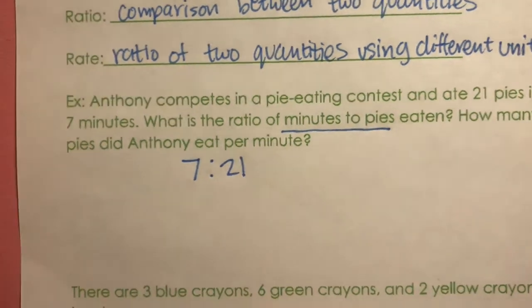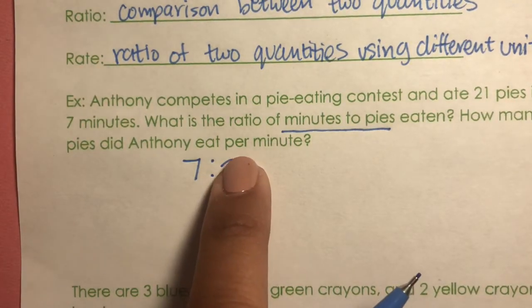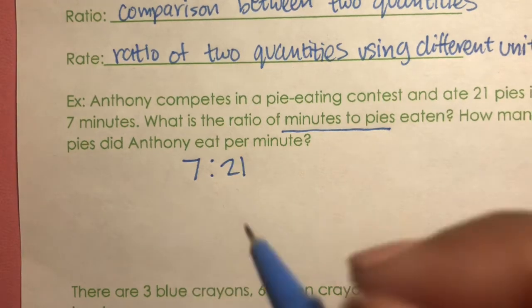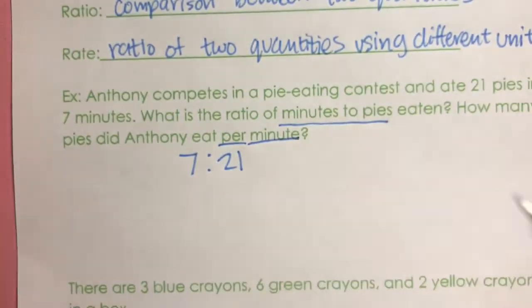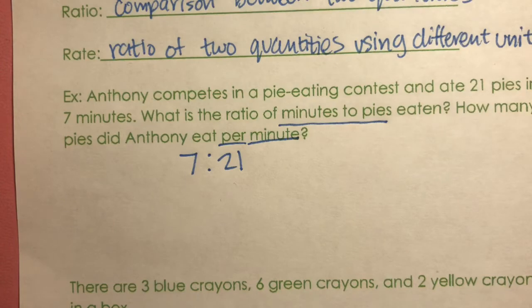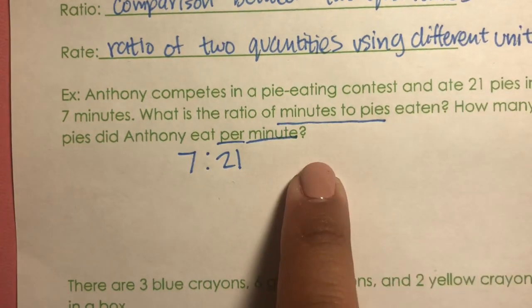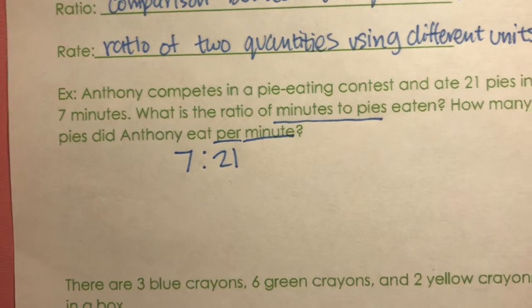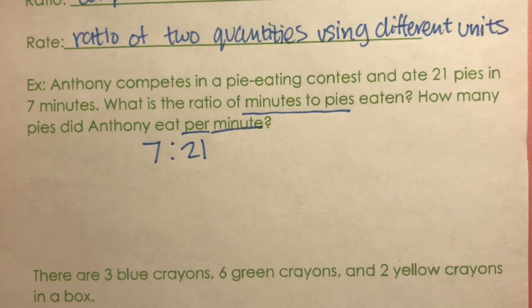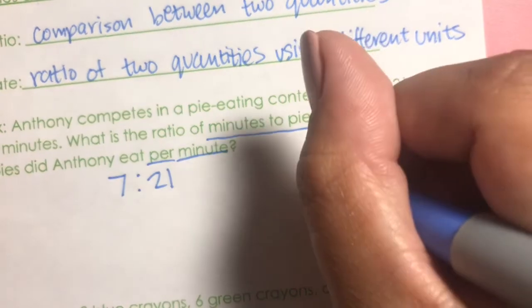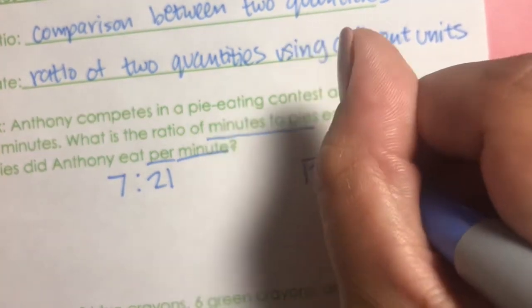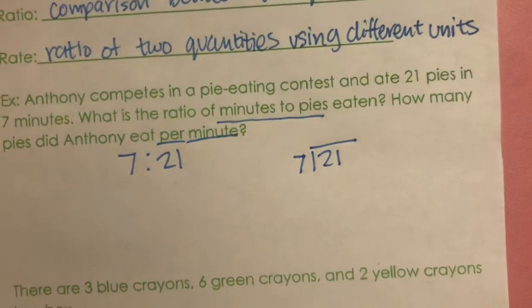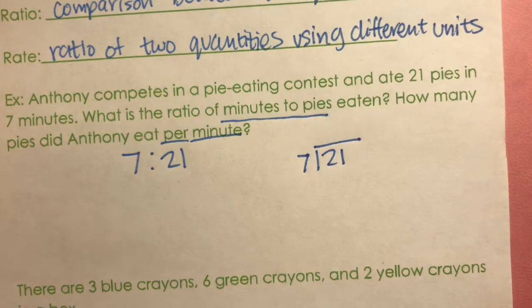Now our next question. How many pies did Anthony eat per minute? So we know that he ate 21 pies in 7 minutes, but now they're asking us how many pies did he eat per minute, or in 1 minute. So the easiest way to figure that out is just to divide. So 21 pies divided by 7, because think about it.